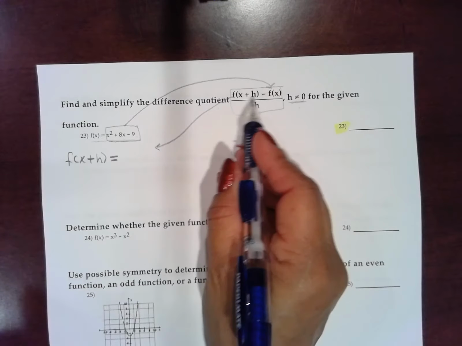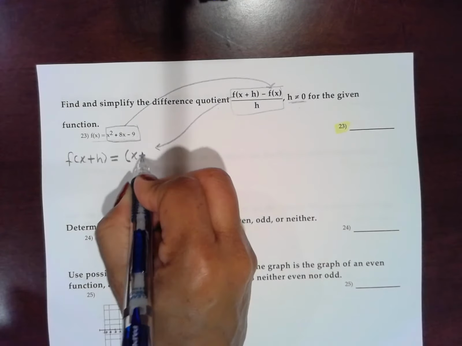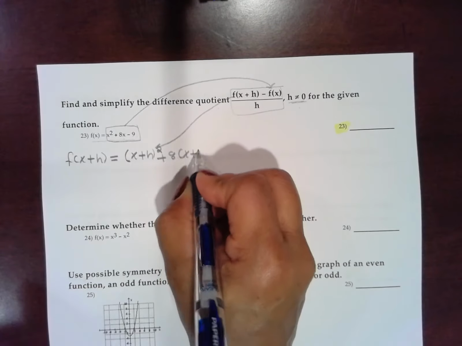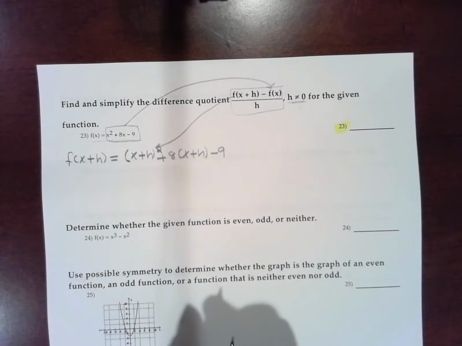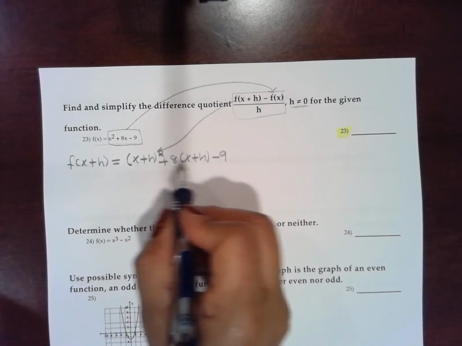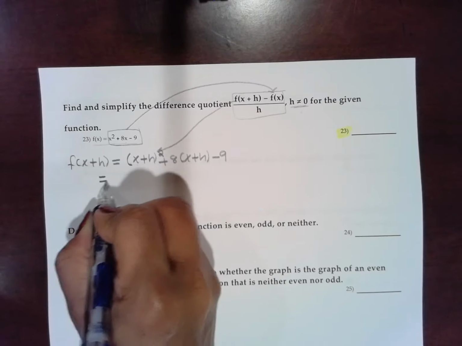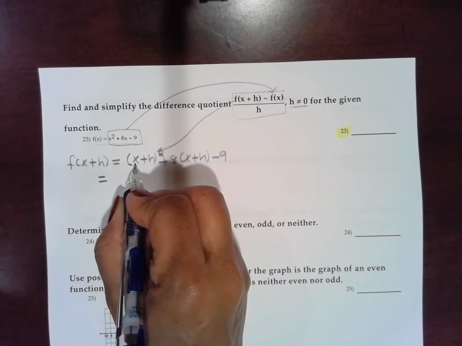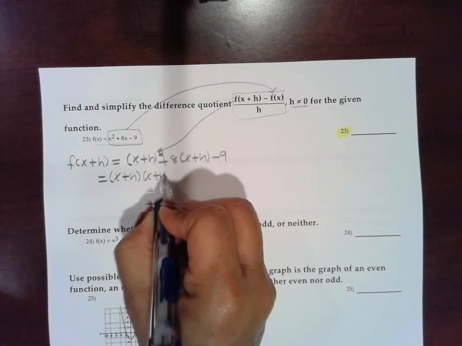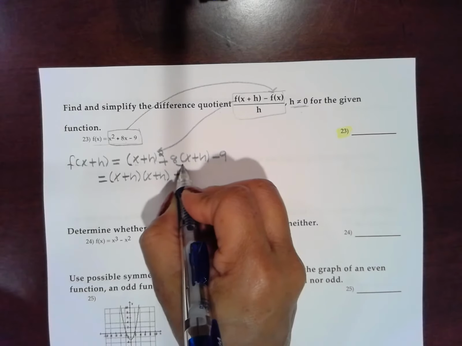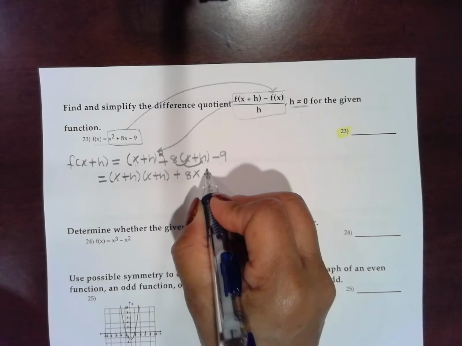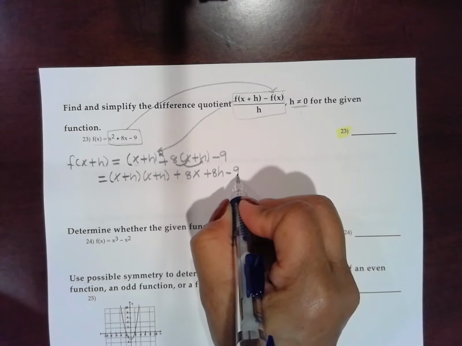So you replace the x with x plus h. So it will be x plus h squared plus 8 times x plus h minus 9. Everywhere you see the x, it will be replaced with x plus h. Now we need to make sure that we apply FOIL. You do not square the first and square the second. You need to write that down as the product of two binomials. The second one, you can go ahead and distribute the 8 over x plus h. So that becomes 8x plus 8h minus 9.